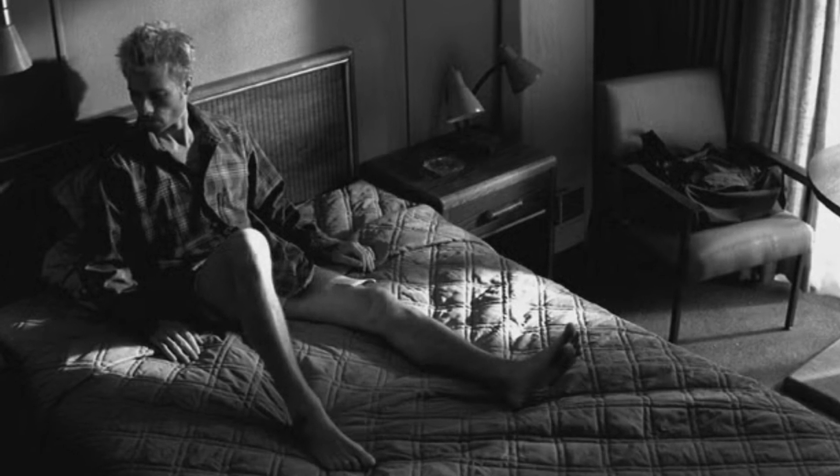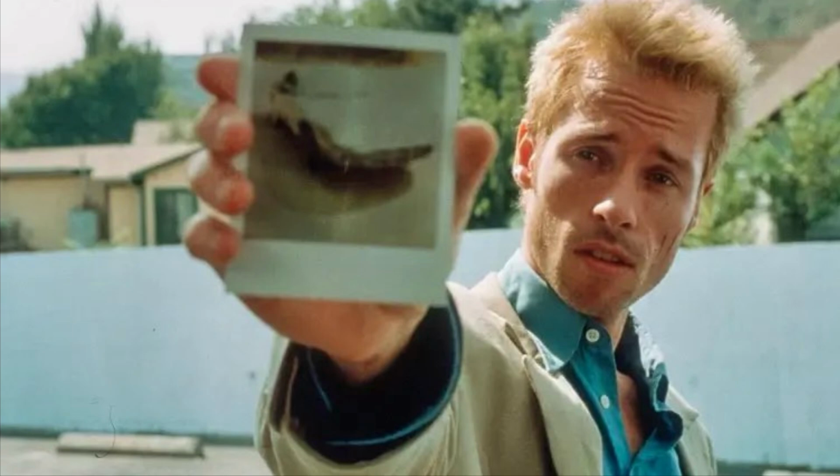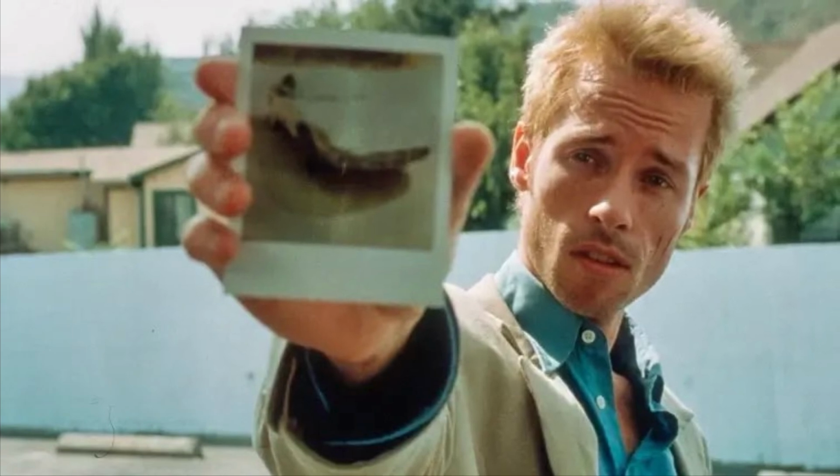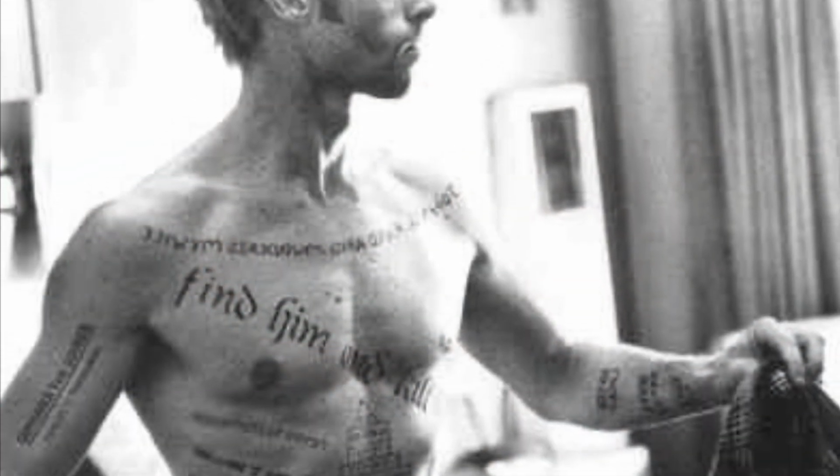Here is a summary of the plot, starting with what happens at the end, the beginning of the color scenes. Leonard is on a mission to find the man who attacked him and killed his wife. He uses an elaborate system of Polaroids, tattoos, and handwritten notes to keep track of clues, as his memory resets every few minutes. The film's color scenes show Leonard hunting down a man named John G.